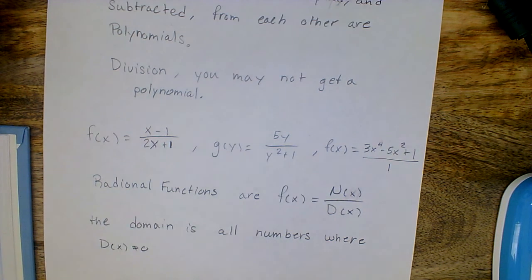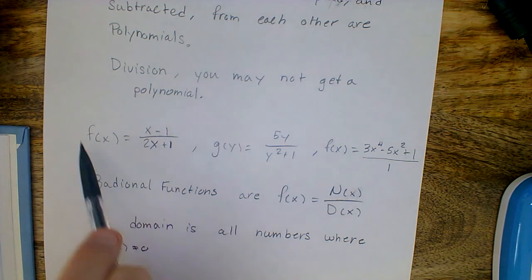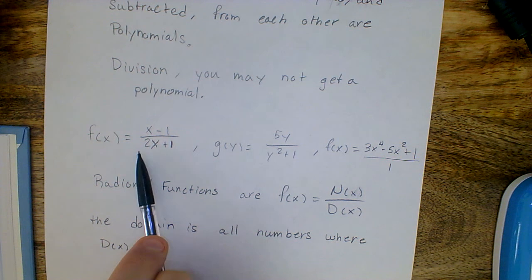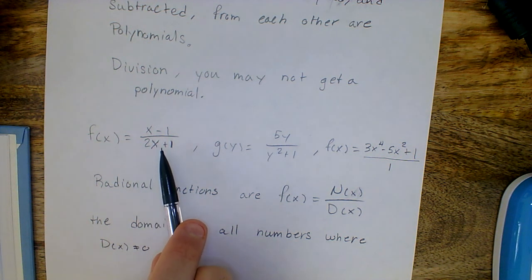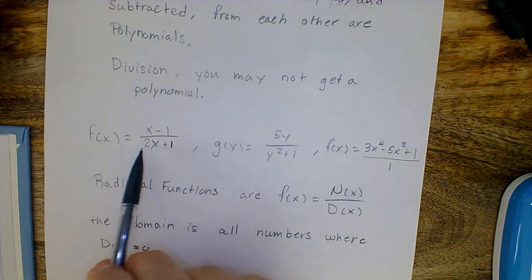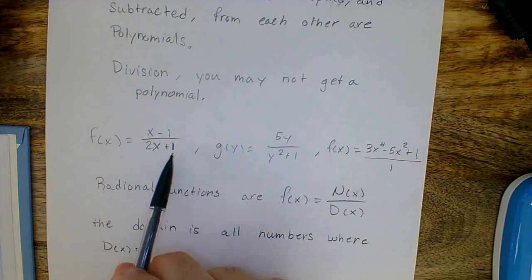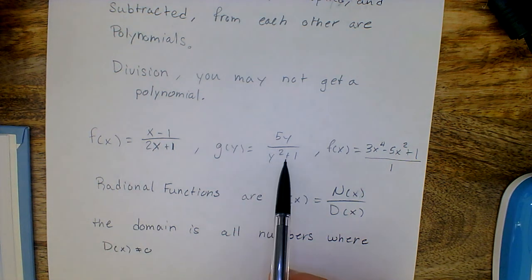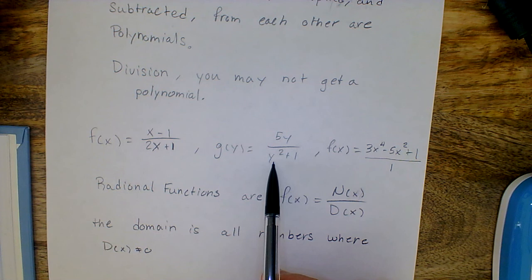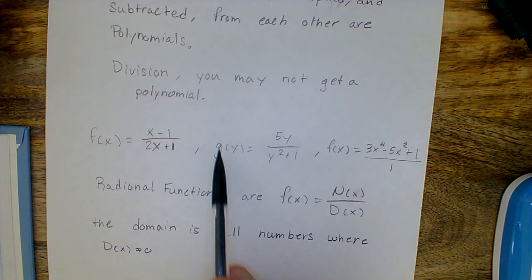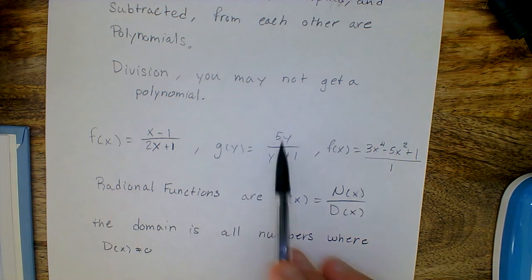Okay, so for example, this rational function here, its domain would be everything except for negative 1/2, because if you put in negative 1/2 right here, you get 2 times negative 1/2, which is negative 1, plus 1, and you'd be dividing by 0. Okay? Here, this one, there's no way I can get a negative number out of a y squared. So this one's domain is negative infinity to infinity.